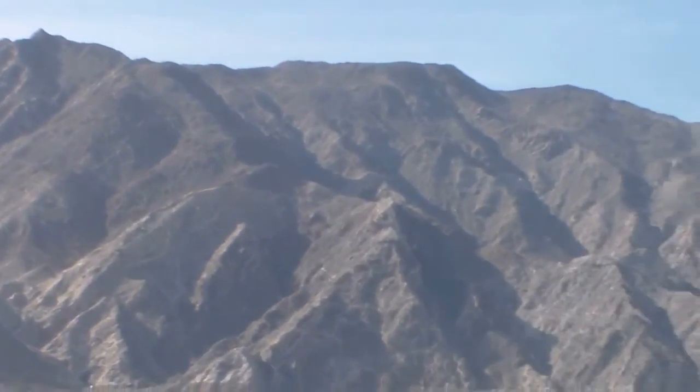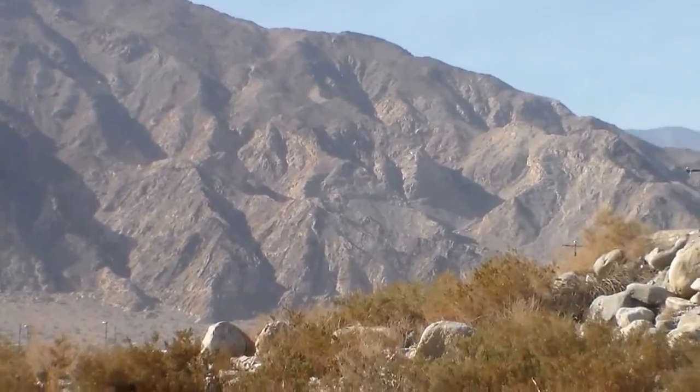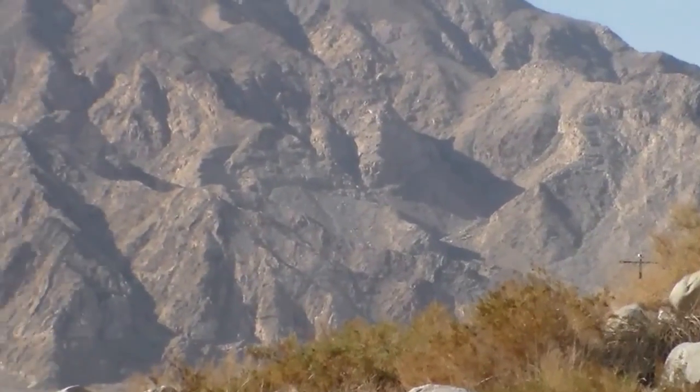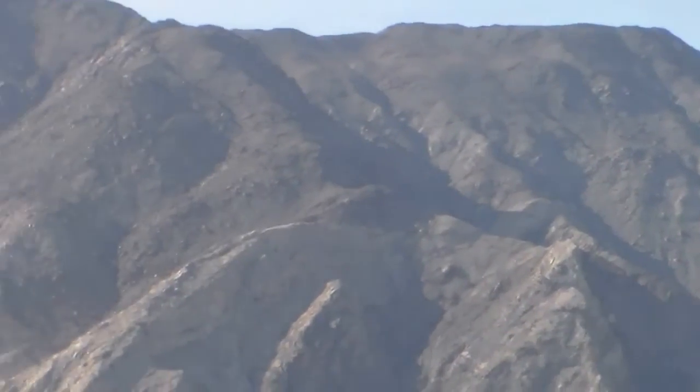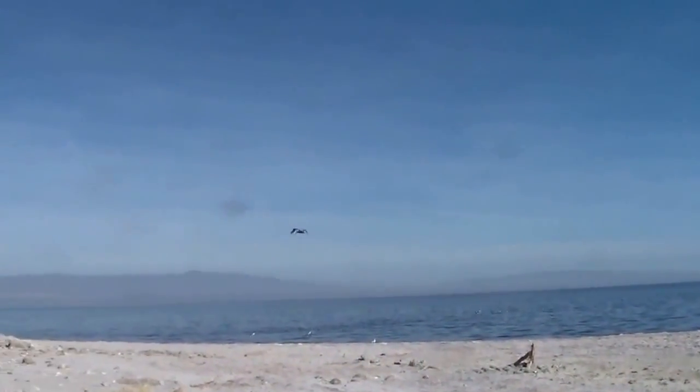They say you can see the strand line of the old lake on the mountains here, which was the level of the lake at one time. That's the pelican.